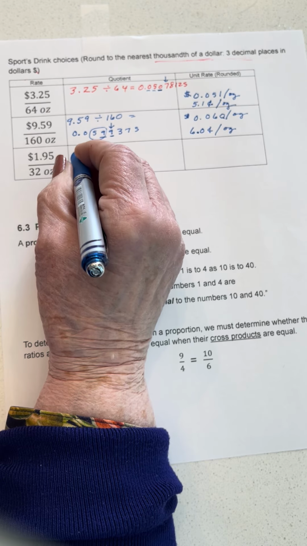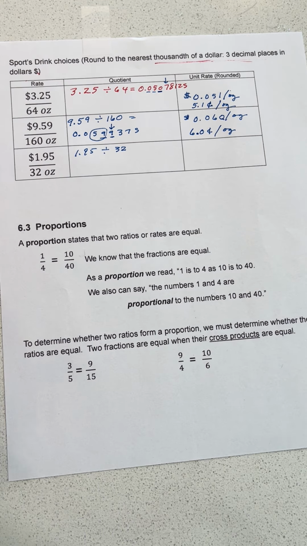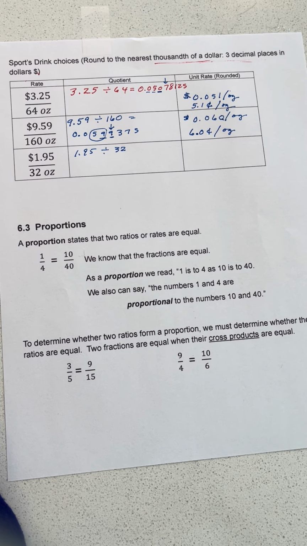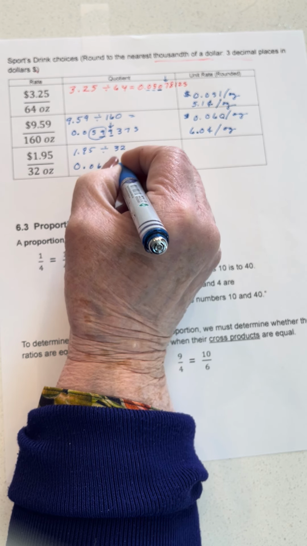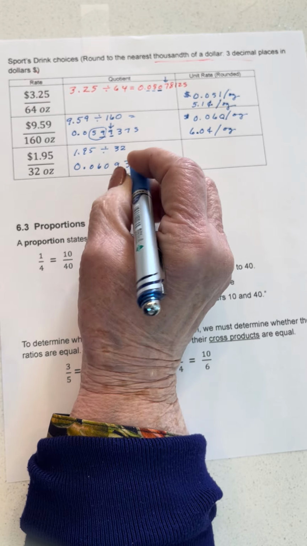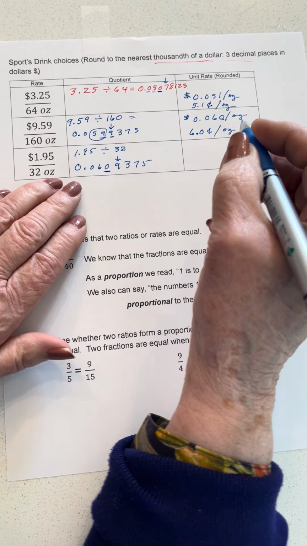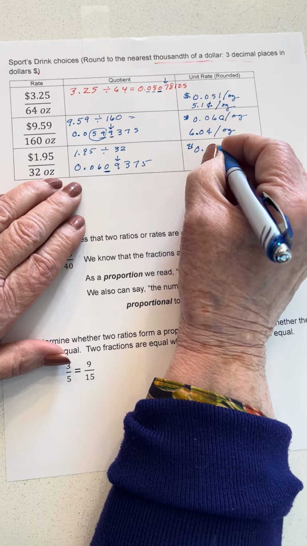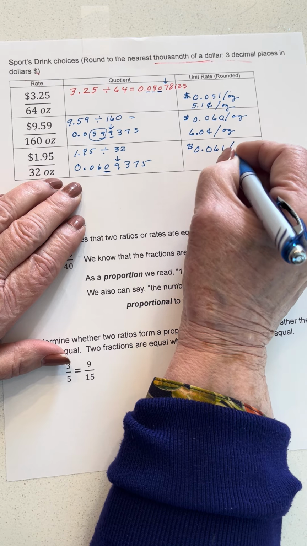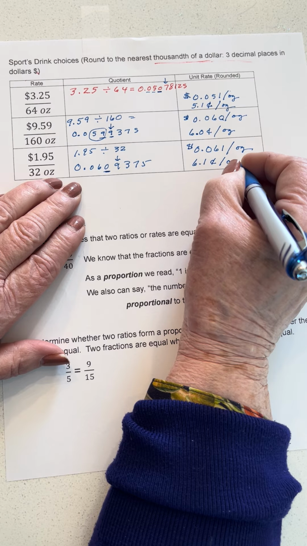Okay, now we have $1.95 for 32 ounces. So it's going to be $1.95 divided by 32. This is what I'm coming up with on my calculator, 375. If I round it to the third decimal place, the 9 says go up. So for dollars, I'm going to write it like this. If I'm writing it as cents, it's going to be this.